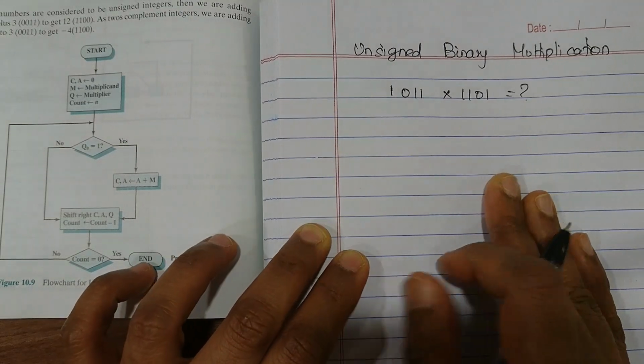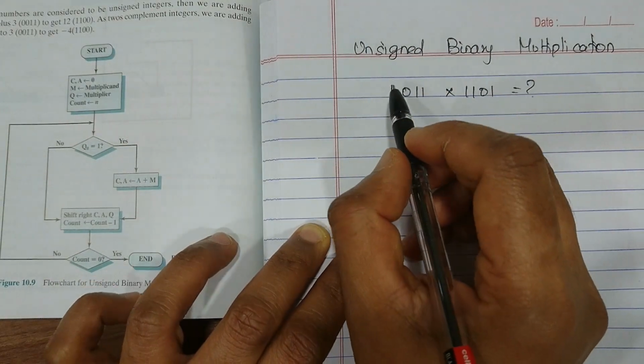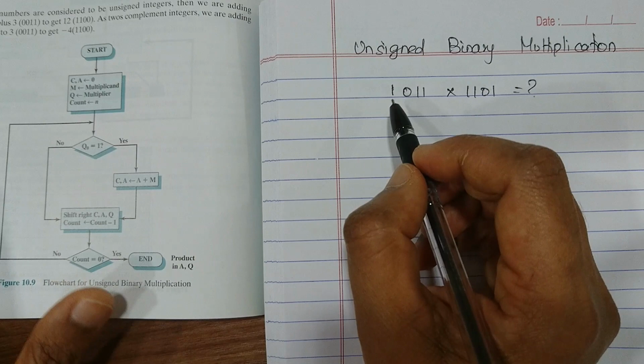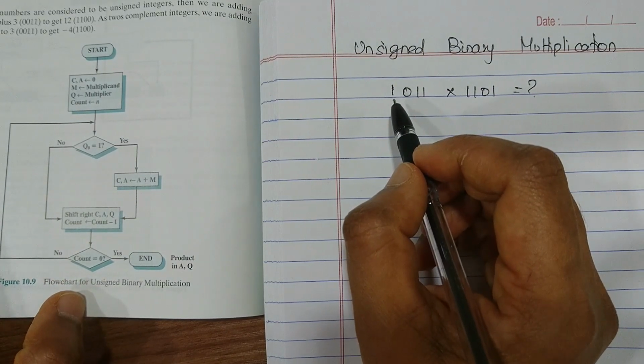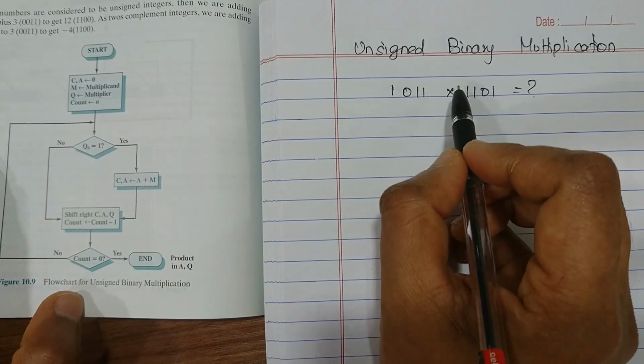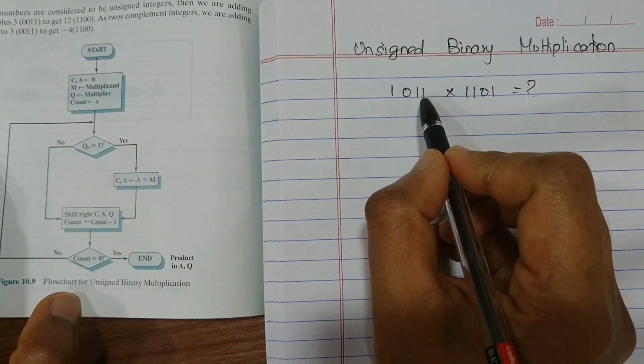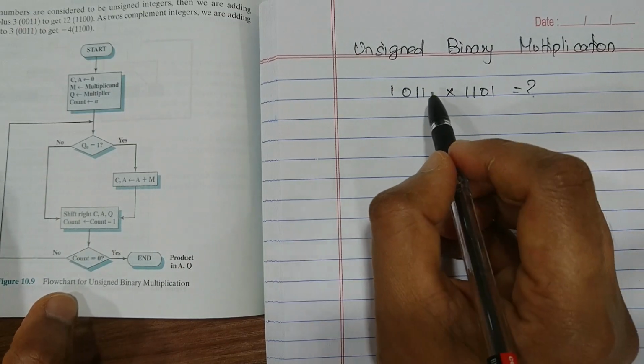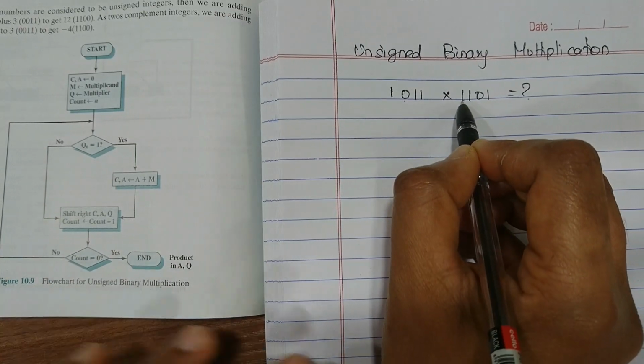In this video, we will see one example of how this unsigned binary multiplication algorithm can be used to multiply two numbers. So the same example, I am taking multiplicand with multiplier.